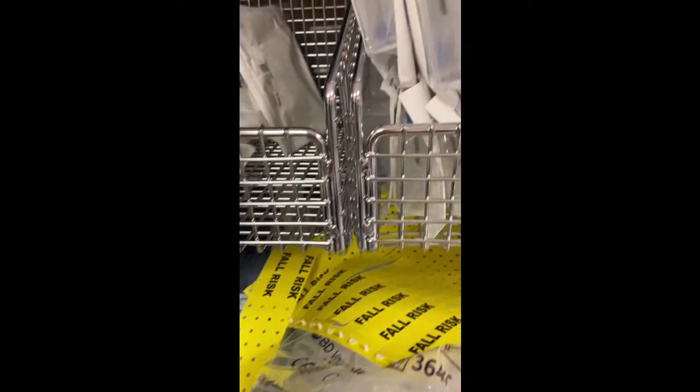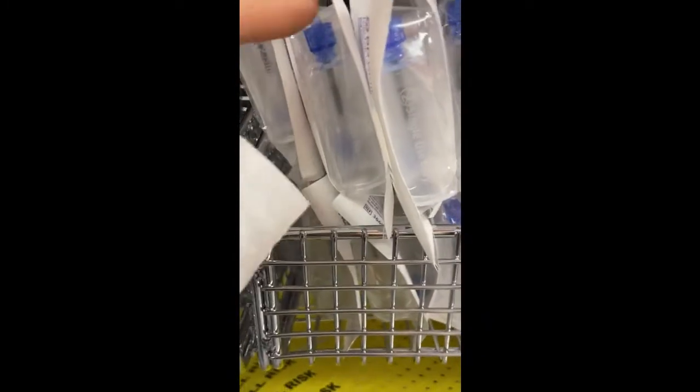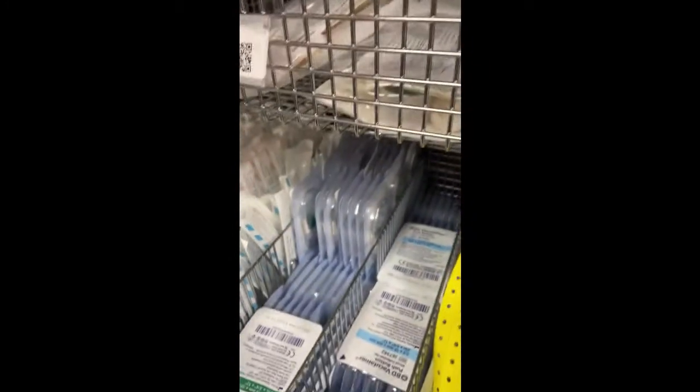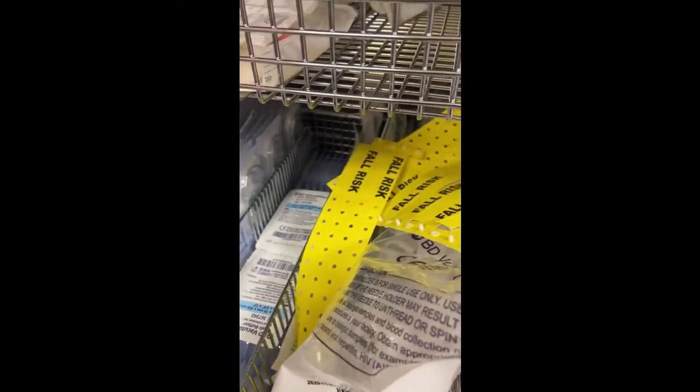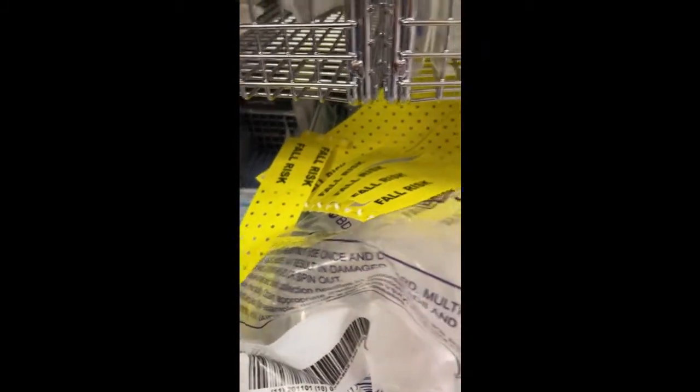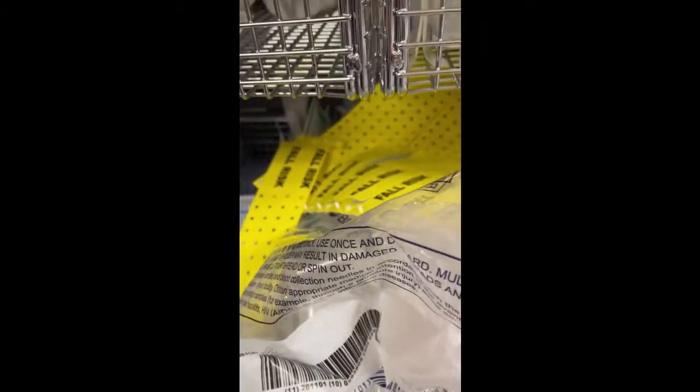But if you wanted to draw blood and take blood off the IV, you would take this and attach it. And you attach this to the IV instead. And then you would pull back. So you just flush, pull back, and take out blood.